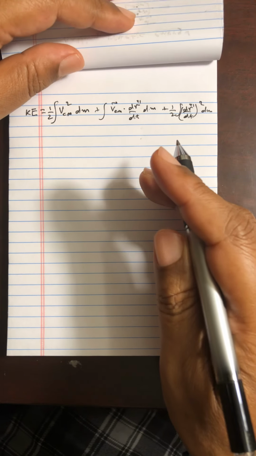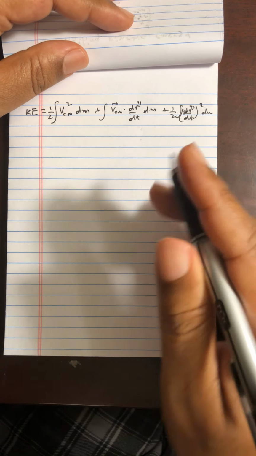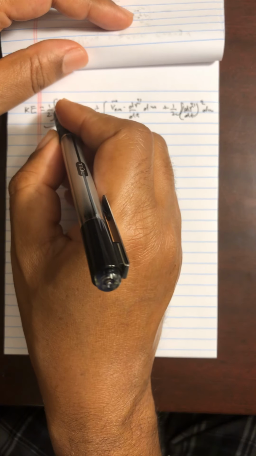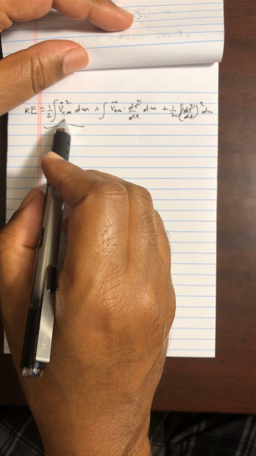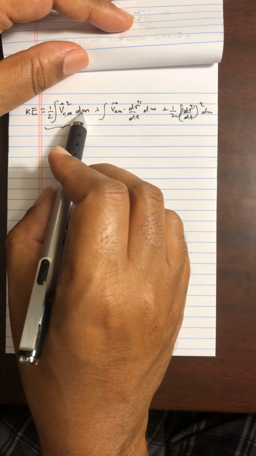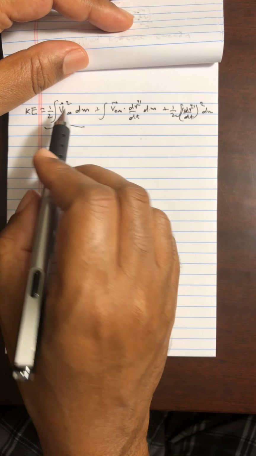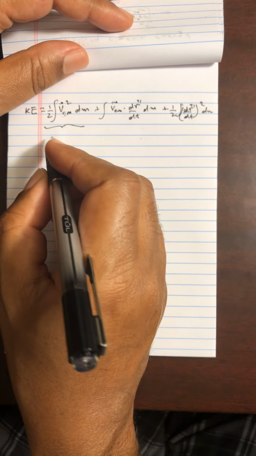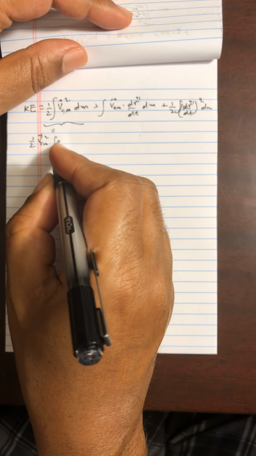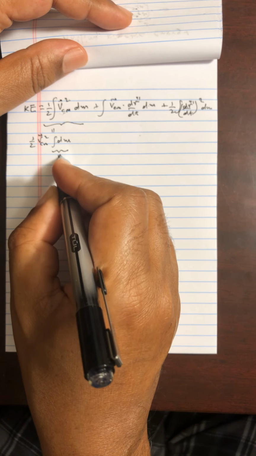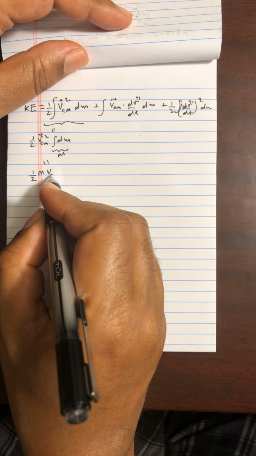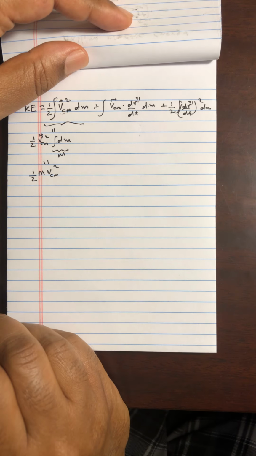Okay, now let's look at these three terms separately. This one over here, you see this expression does not depend on the center of mass. This velocity is shared by all the mass elements. All of them move with the same center of mass velocity, so this can be taken out. So this equals half vcm squared times the integral of dm, but this one is the total mass. So this expression is simply half m vcm squared, where vcm is the velocity of the center of mass.